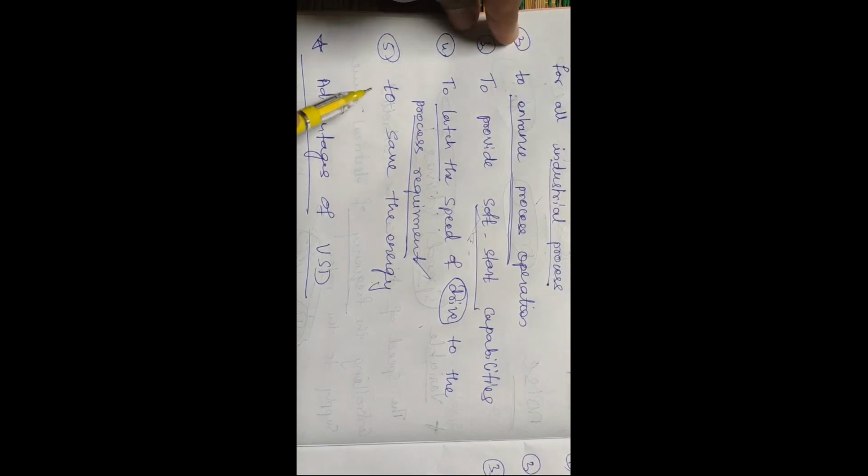So the last point is to save the energy. Okay, these are the needs. It is why we need to use the variable speed drives instead of normal drives. Now we will see some advantages.